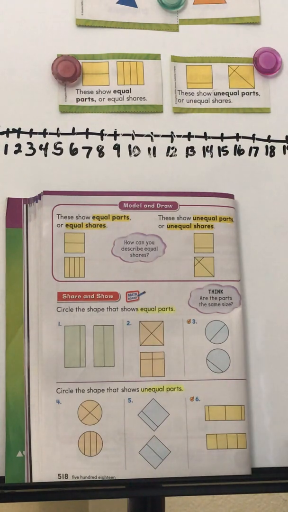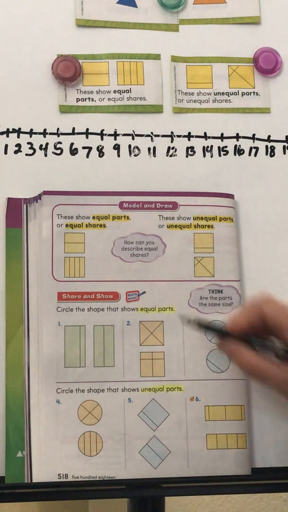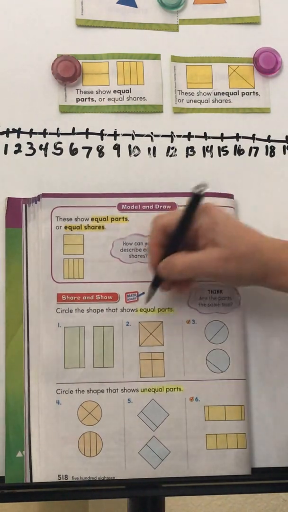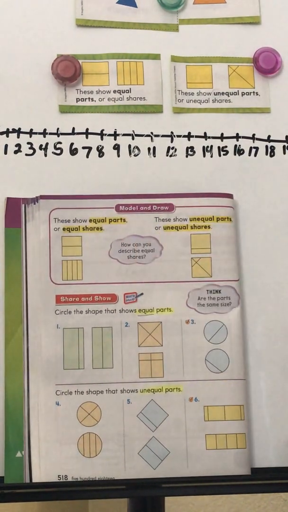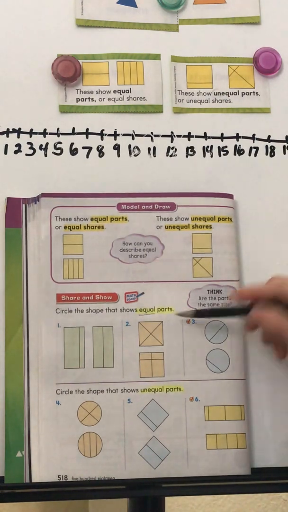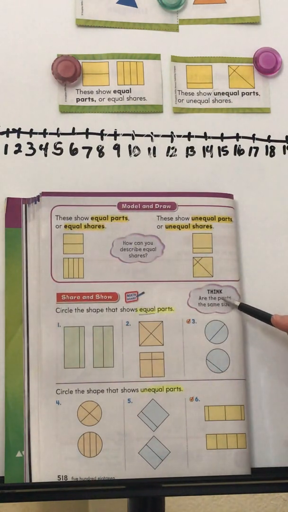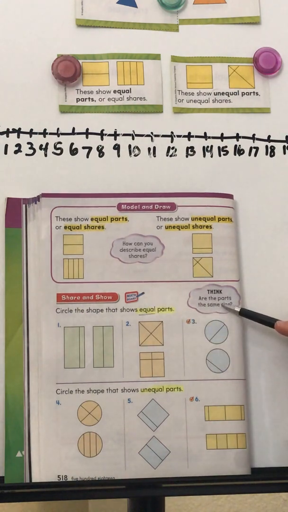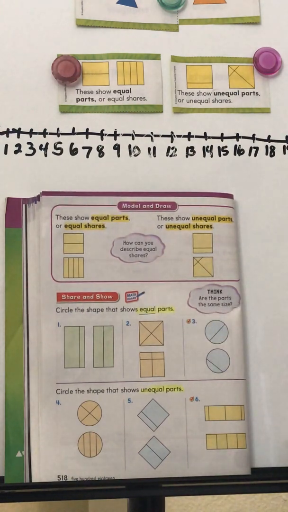Okay? All right, number 1 says, circle the shape that shows equal parts. So you got to really look at the directions. Equal parts. Think, are the parts the same size? Because to be equal, they have to be the same size. So think of equal, same. Okay? If they're the same size, they're equal, and you're going to circle them.